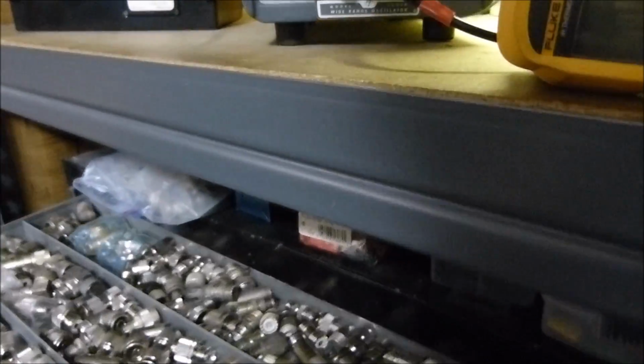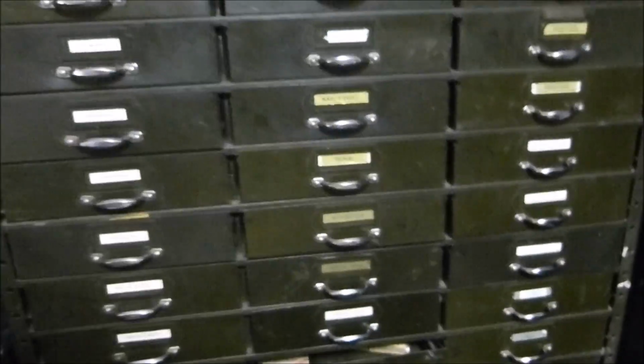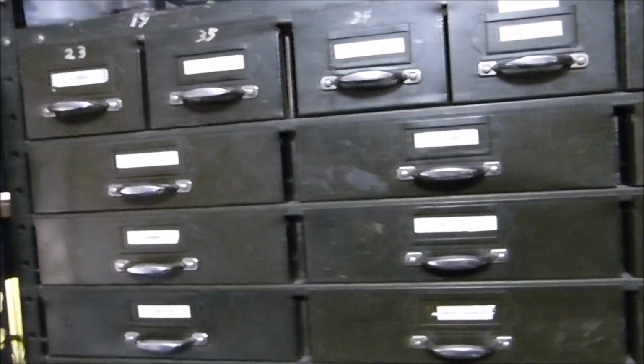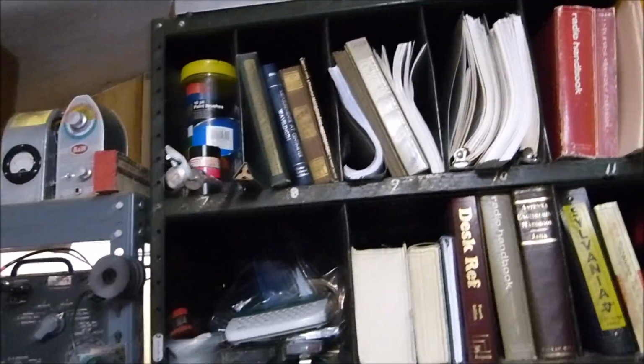Down here, I have parts. These are mostly N connectors and PL259, SO239 type of stuff. Just more connectors and parts and whatever. Over here in this cabinet, I've got just about everything. Resistors, tubes, capacitors, test equipment. As you can see, hardware, crimp terminals, all the way down to the bottom. I got this. This is apparently some World War II thing. Got some books up here at the top, the things that I use the most often.